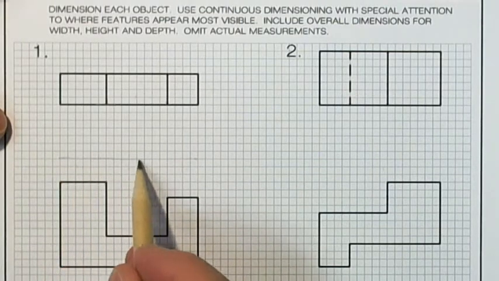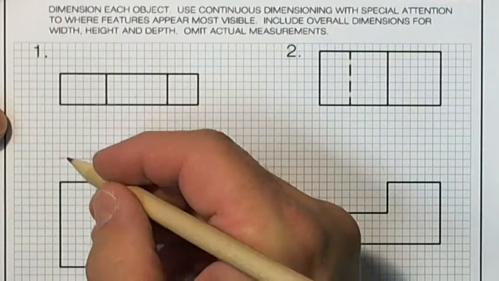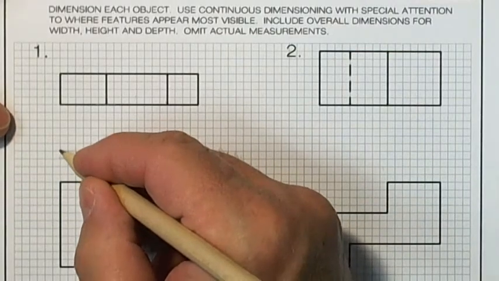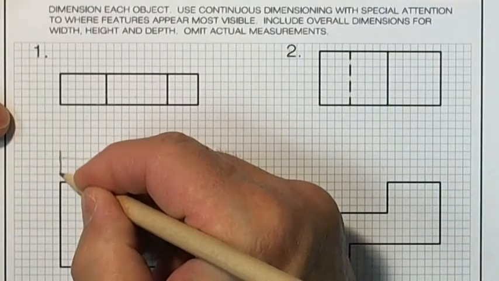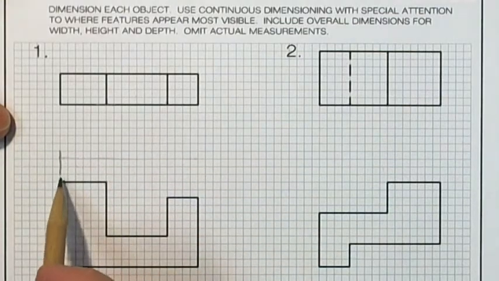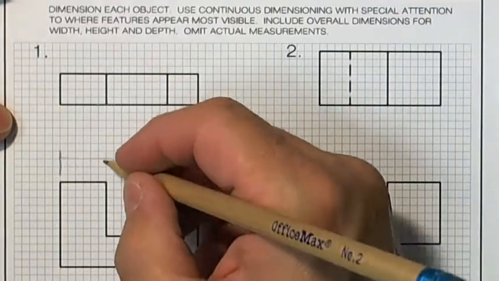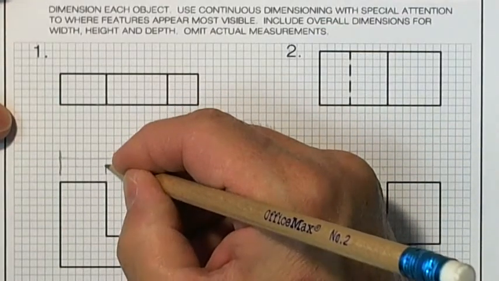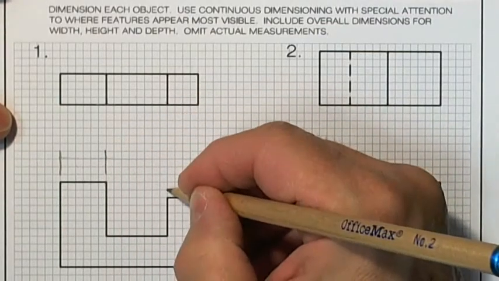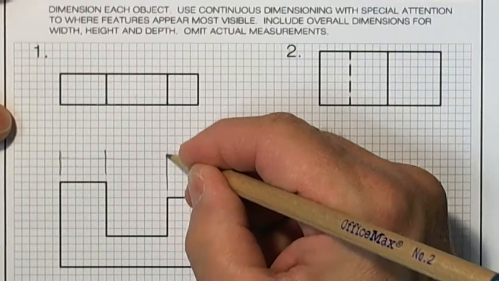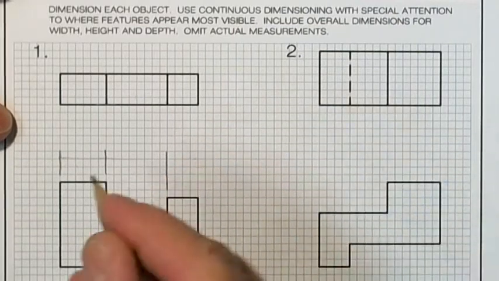This will be my dimension line. Then on the side over here, I will draw my extension line. Notice I have a gap from the object to the end of the extension line, and it extends beyond my dimension line 1 grid. I'll do the same thing here, and I'll go from here up.